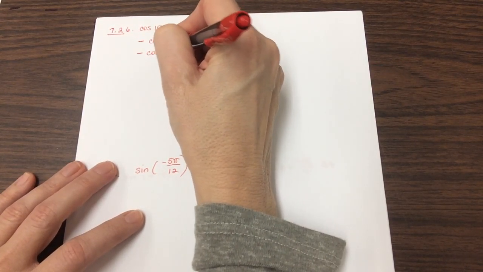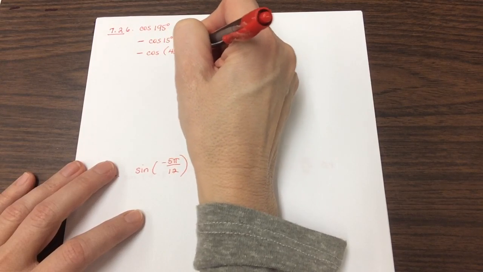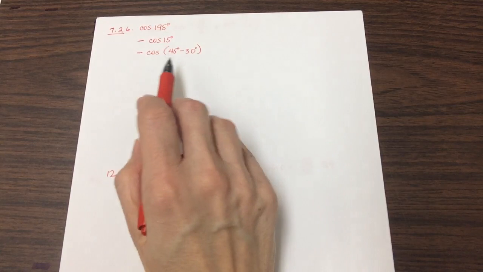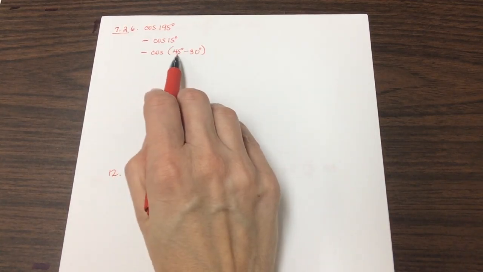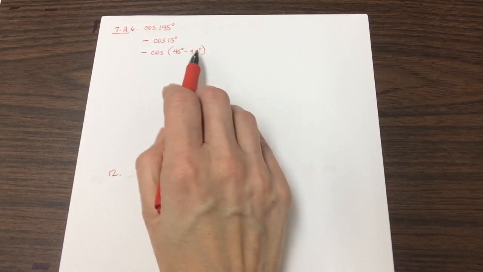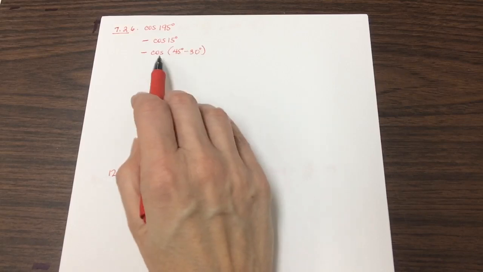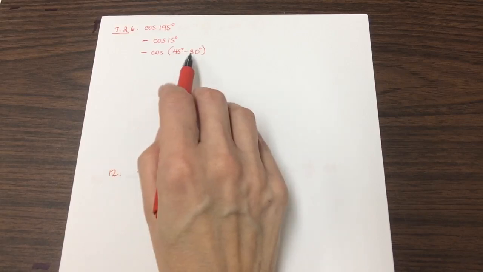So let's just do 45 minus 30 degrees, which is the same thing as 15 degrees. I'm just rewriting that. Now notice that 45 degrees, I know how to find the exact values for all my trig functions for that. I know how to find all my exact values for the trig functions for 30 degrees. So now it's just a matter of using my formula in order to find the exact values.